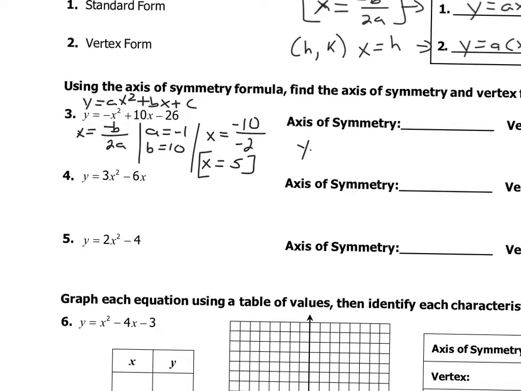So it's going to be y equals negative 5 squared plus 10 times 5 minus 26. Well, 5 squared is 25. 25 times negative 1 would be negative 25, plus 10 times 5, which is 50, minus 26.